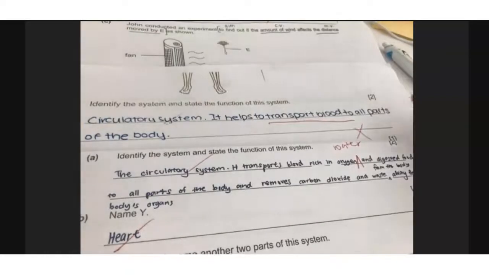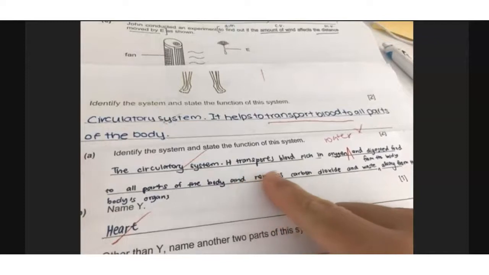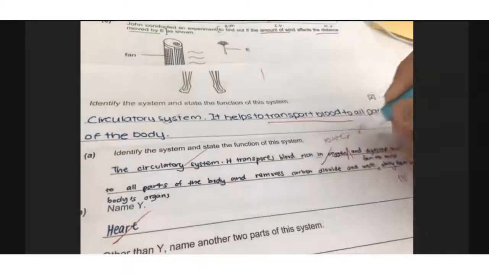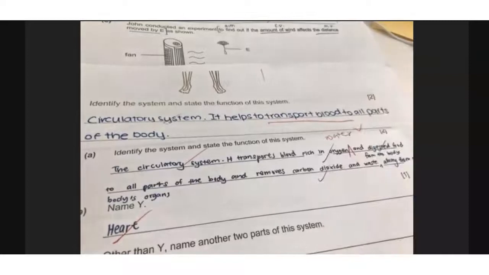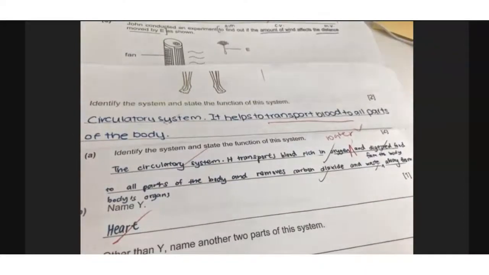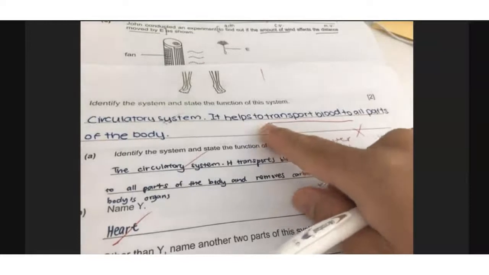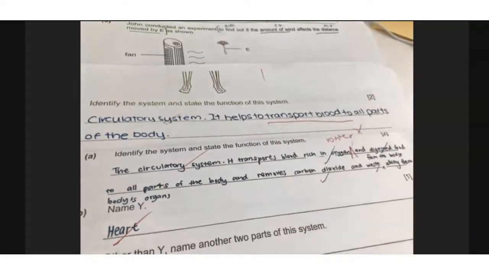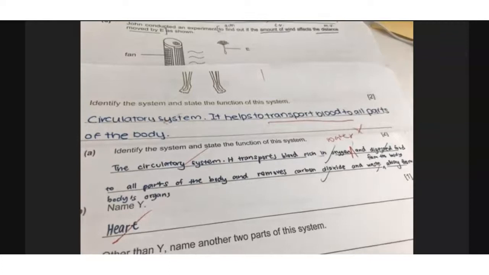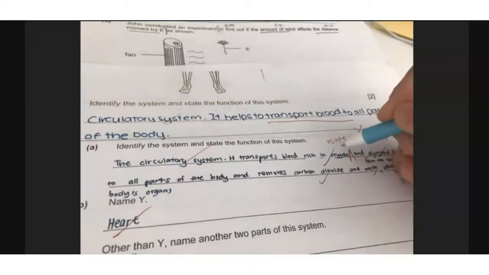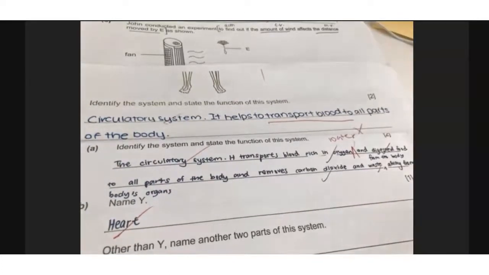Let's take a look at part A one more time, just to look at some errors. For example, this child made the error of not mentioning all the things being transported. Mentioned oxygen, digested food, mentioned carbon dioxide, waste, but did not mention water, which is essential to life processes. Now, a more major problem will be this. It talks about transporting blood. Now, blood is the medium that all these materials like oxygen, digested food, water, carbon dioxide are traveling in. Right? Blood is helping to transport things.